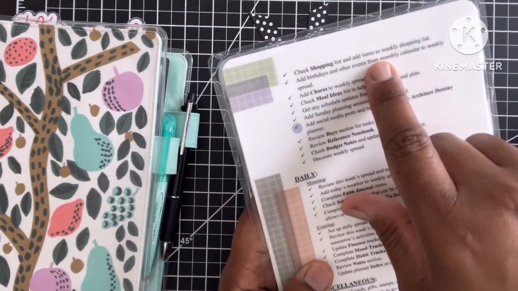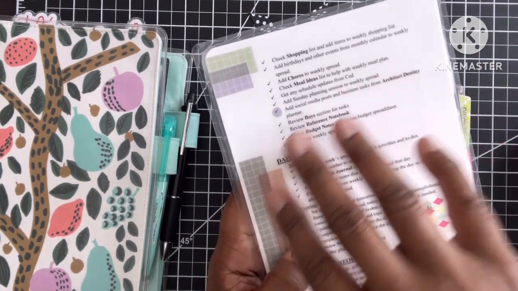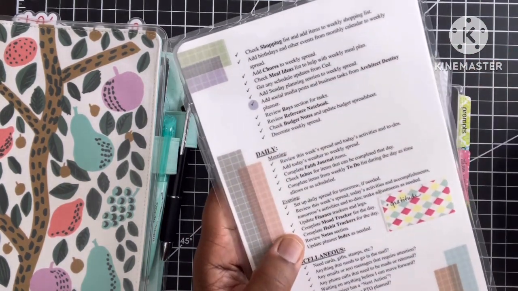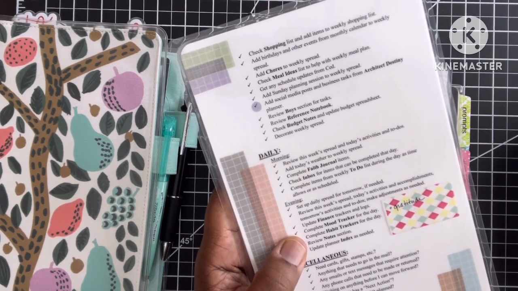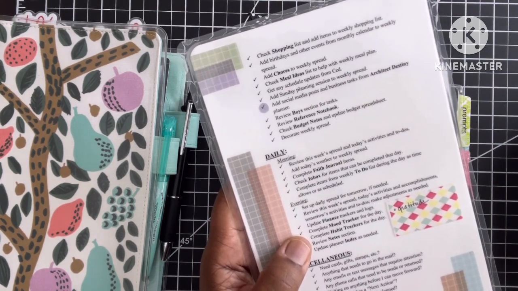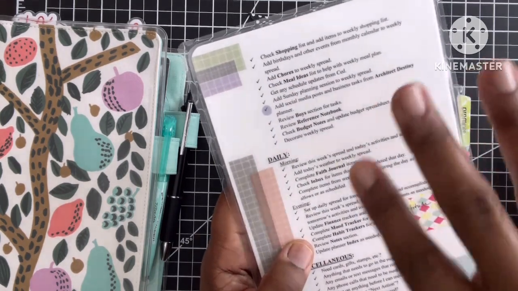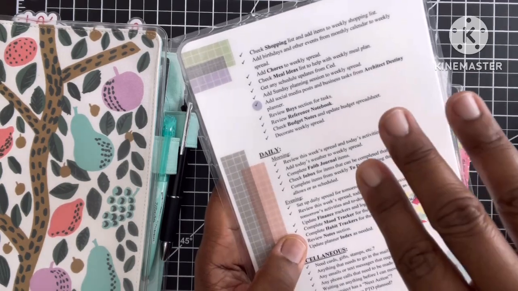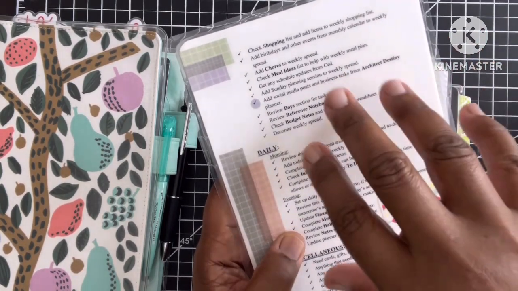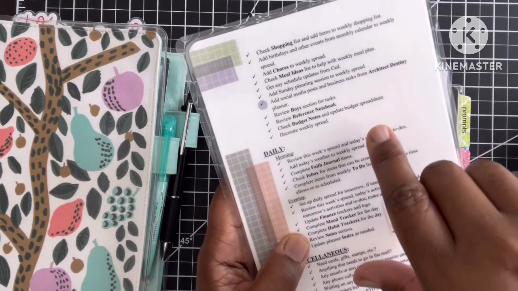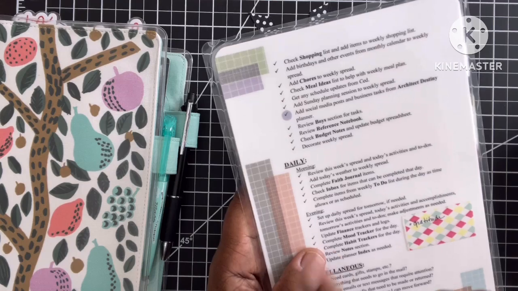Check my shopping list and add items to my weekly shopping list. I no longer keep a shopping list for miscellaneous things. I have a wish list, but those are just things that are really like, yeah, one day I'm going to buy this or that. But shopping list items, I used to keep in my Hobonichi as well as in my ring planner, like a big old master shopping list of things that I wanted. And I would just go to that list every week and pull things and put them on my shopping list.